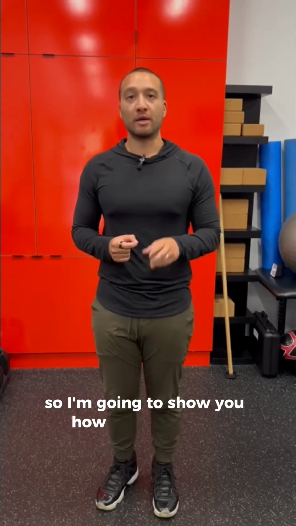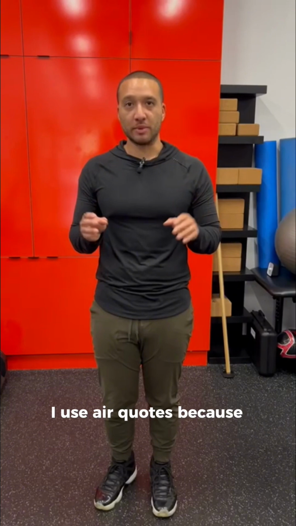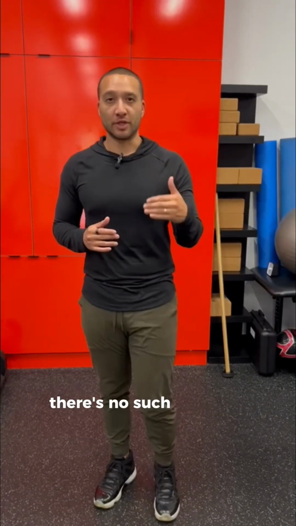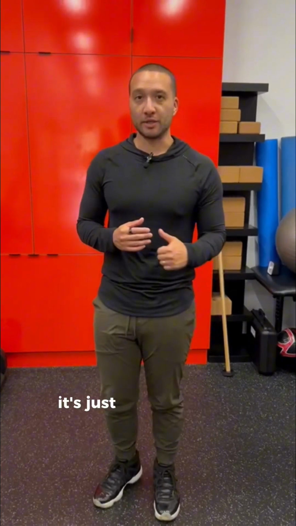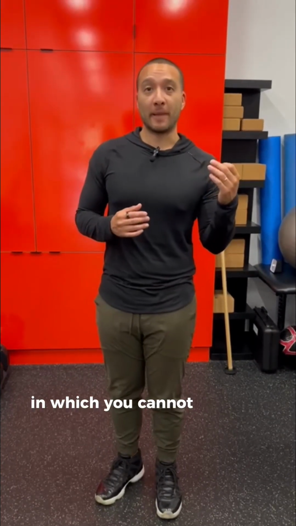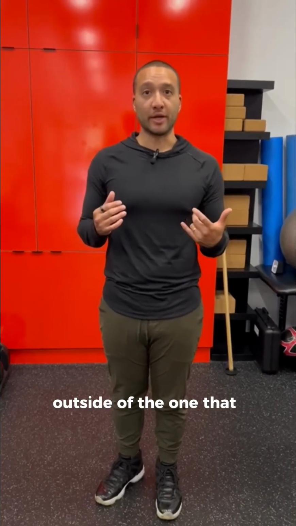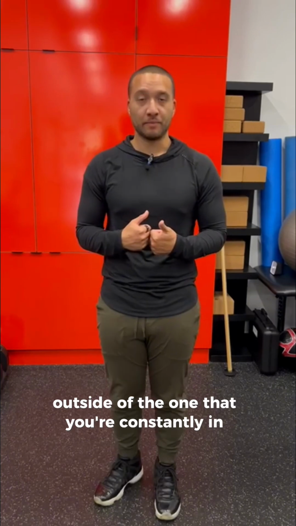So I'm going to show you how to assess how poor your posture is. I use air quotes because there's no such thing as really a poor posture. It's just, do you have a mobility limitation in which you cannot achieve a movement or a position outside of the one that you're constantly in, okay?